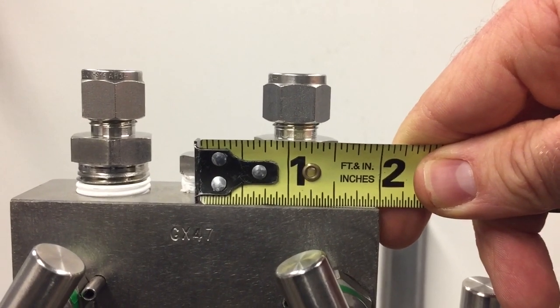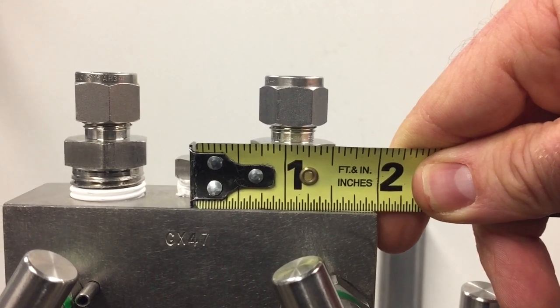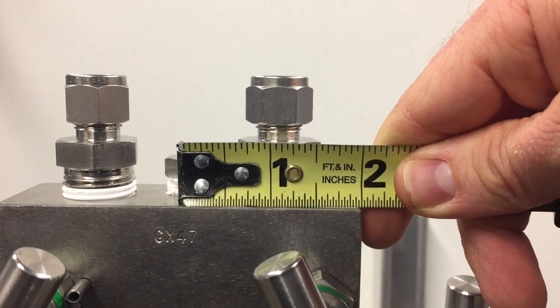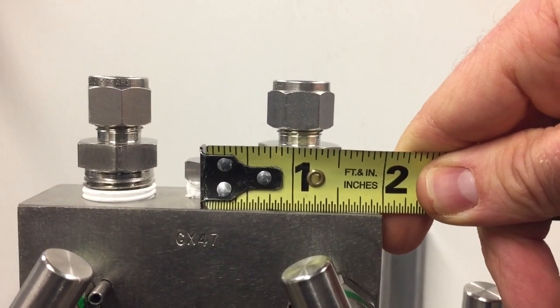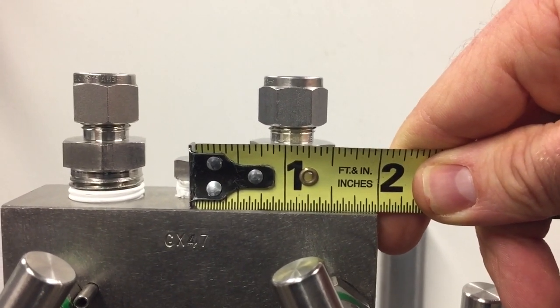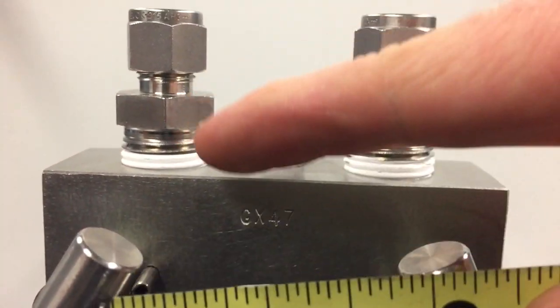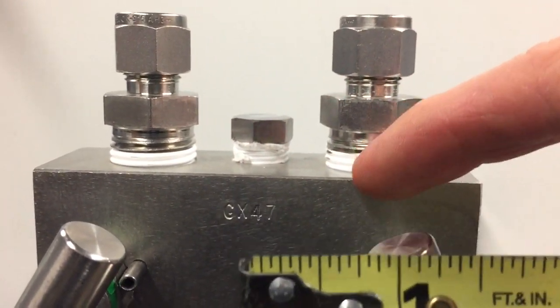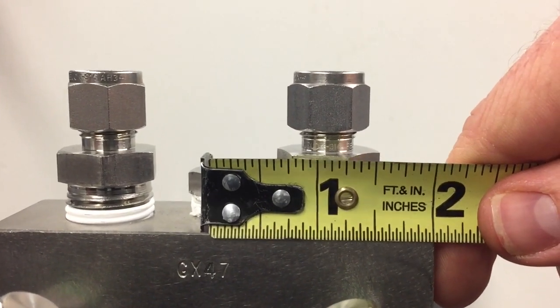And the reason why I need that is so we can position our gauge so it is centered with this manifold. So I'm getting the center of the tubing fitting at about an inch and a 1/16 from the center of the manifold. So we're looking at from here to the center of here at about an inch and a 1/16.